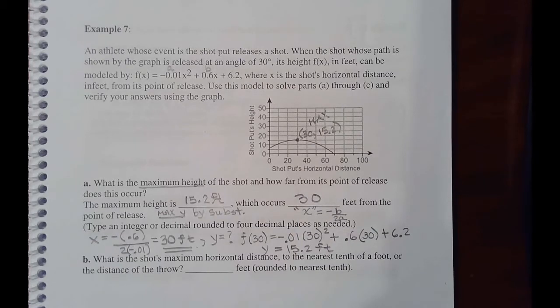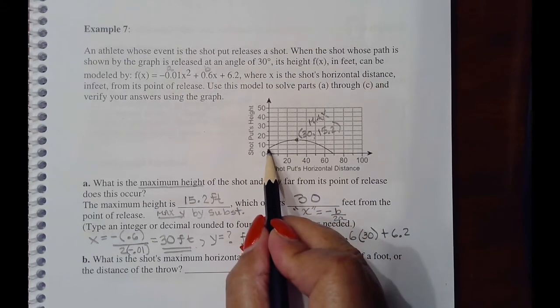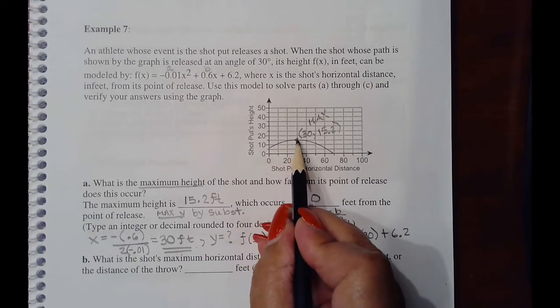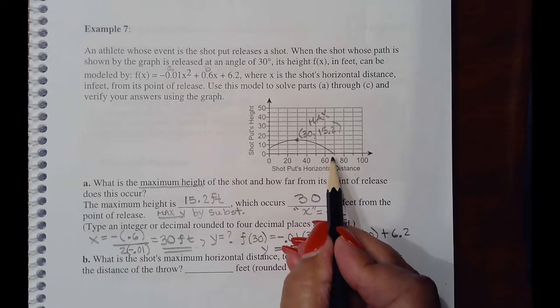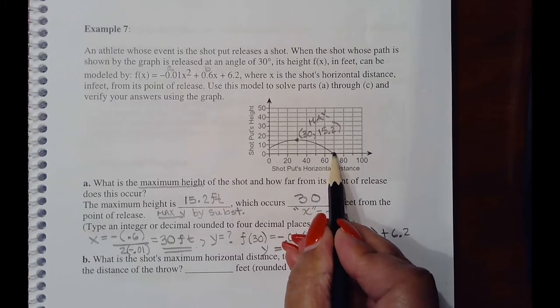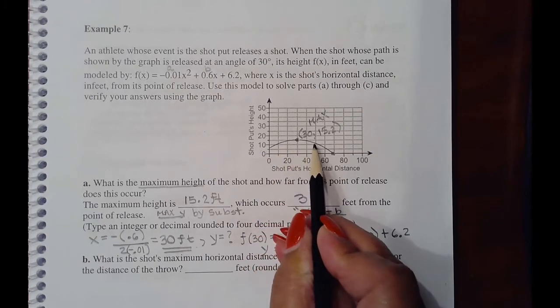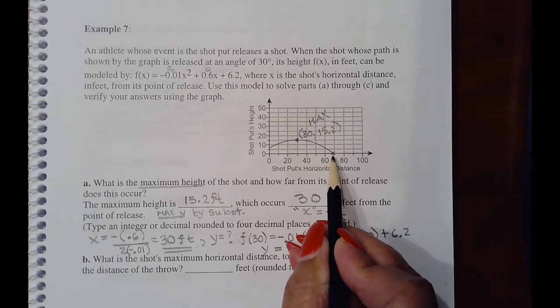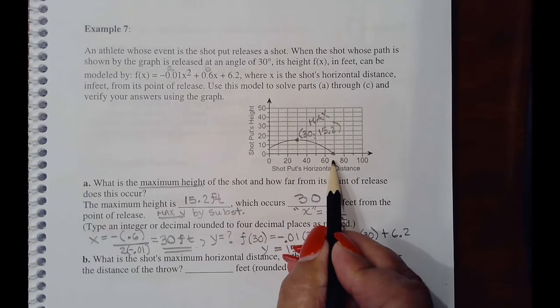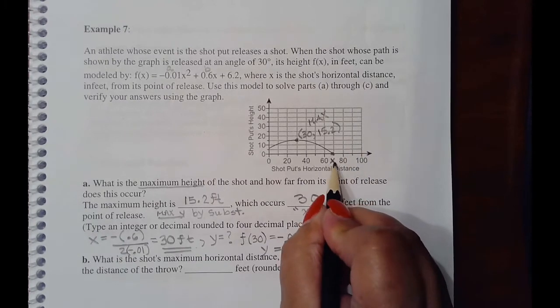Okay, part B. What is the shot's maximum horizontal distance? Well, when you're finding the maximum horizontal distance, you're looking at this picture. Notice that it reaches a height, it starts falling, and then this would be the maximum horizontal distance. When it goes as far as it can go horizontally and hits the x-axis, that is also known as an x-intercept.